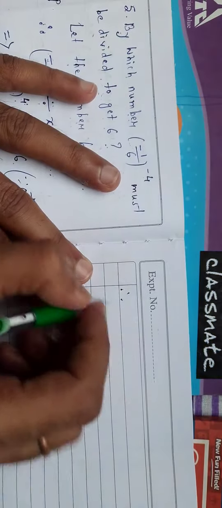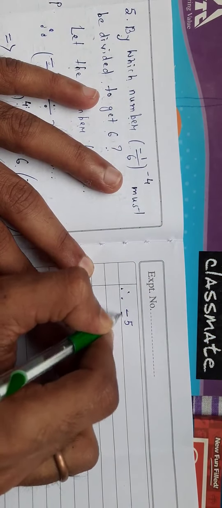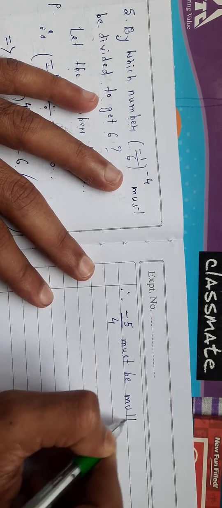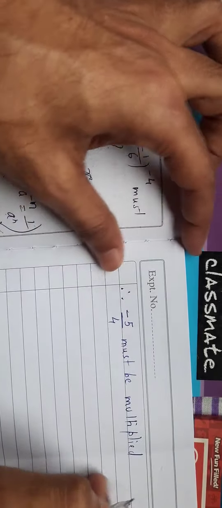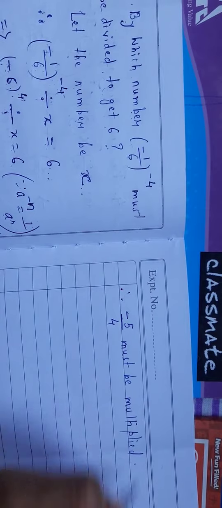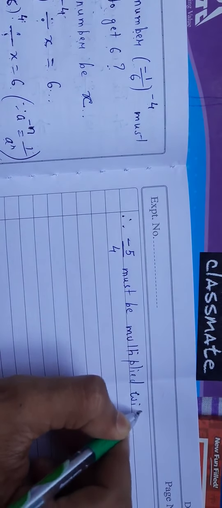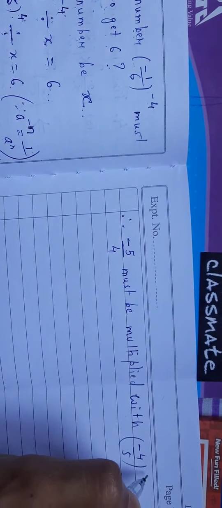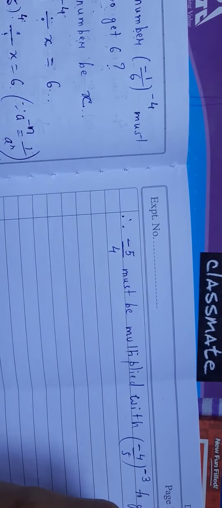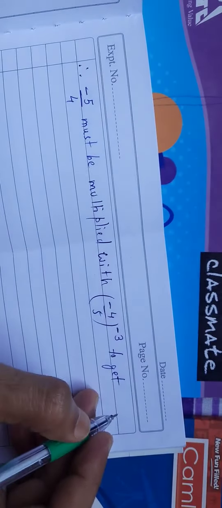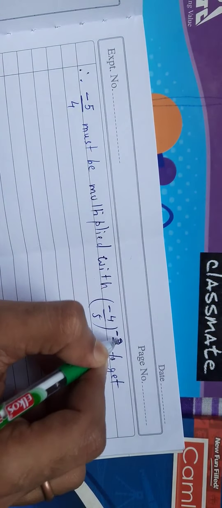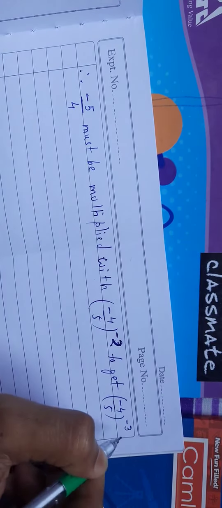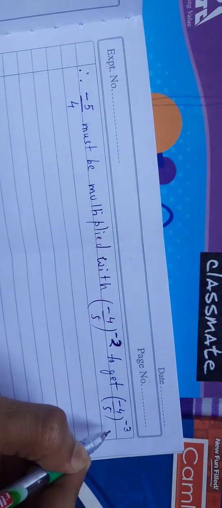Therefore, minus 5 by 4 must be multiplied with (4/5)^-2, sorry, to get (-4/5)^-3. That is the final answer.